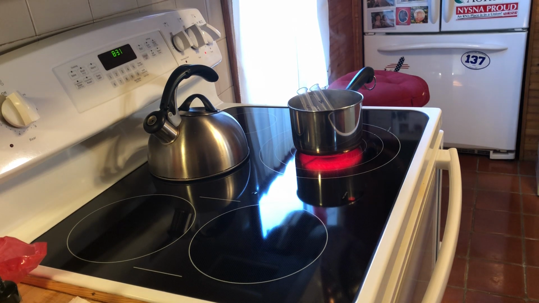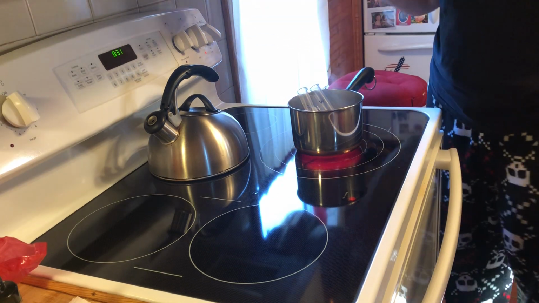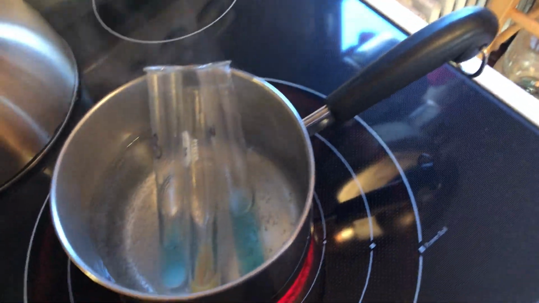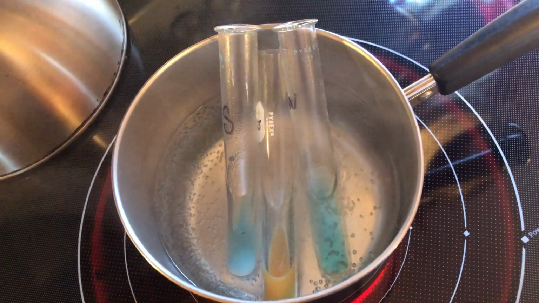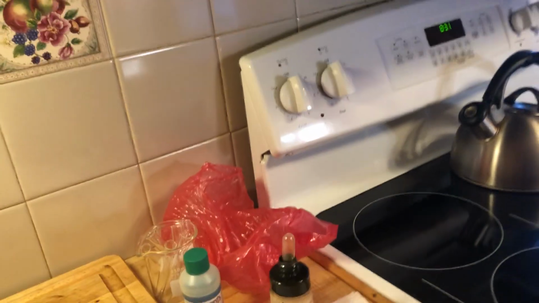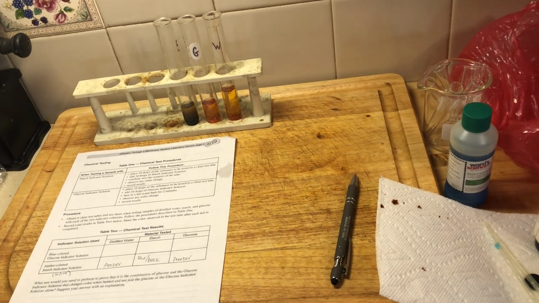Okay. All right. And let me see if I can pick this up and bring this over there. We can see, if we look in here, that there is a color change occurring in our glucose test tube. I'm going to pull those out in a second. So just give me one second, stand by. All right, so let me pull these out here.